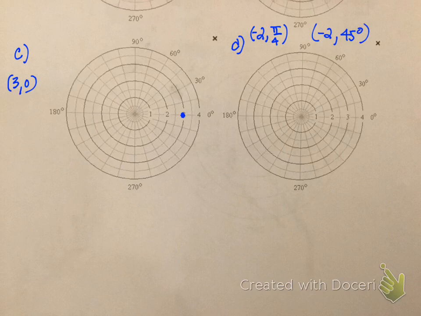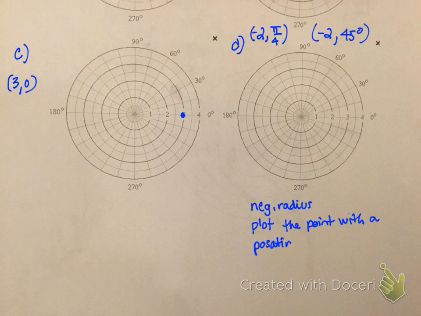If you have a negative radius, what you're going to do is plot the point with a positive radius, and then reflect 180 degrees. Okay, so let me show you how this works.